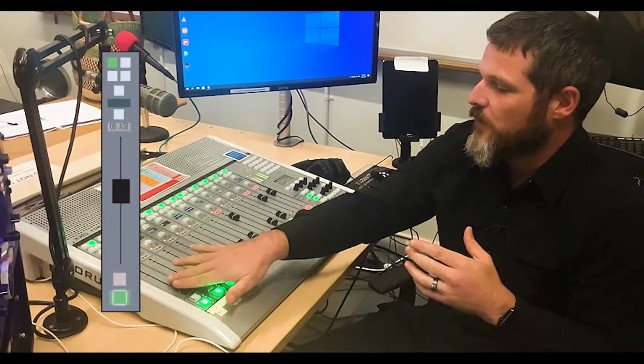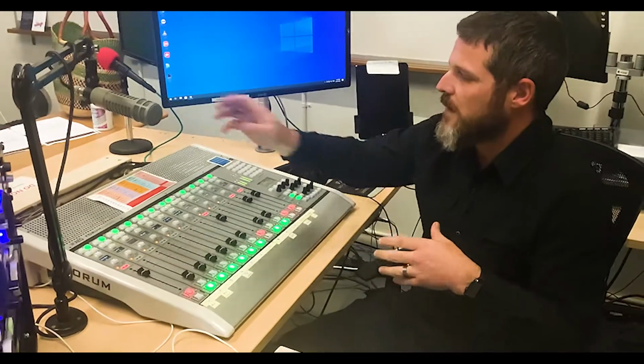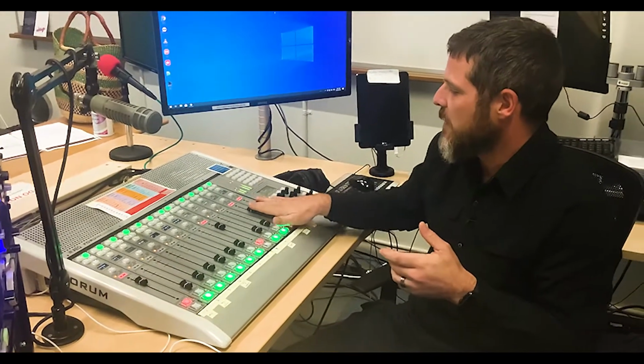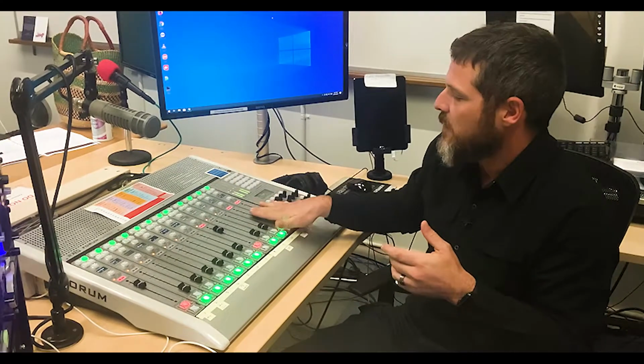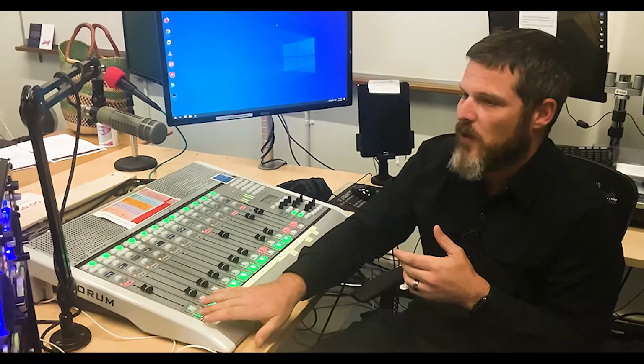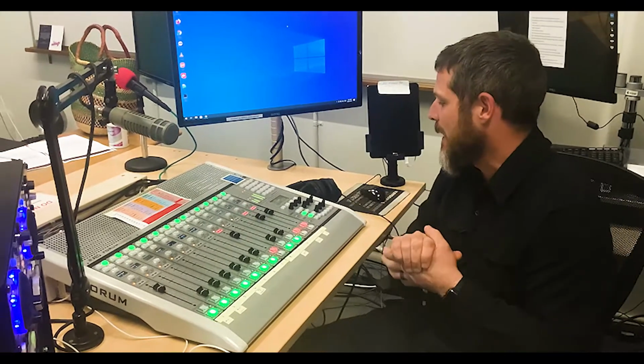Now if you want to talk over the music, all you need to do is turn your microphone up and turn it on. So now you can actually talk, and all the sound is going through the microphone as well as the CD. You can listen through your headphones and turn the music up and down. And then when you turn your microphone off, we hear the music again in the studio, but it's still going out to air.